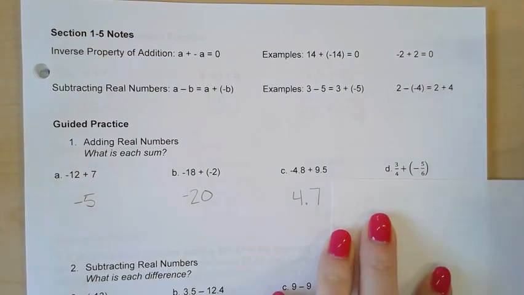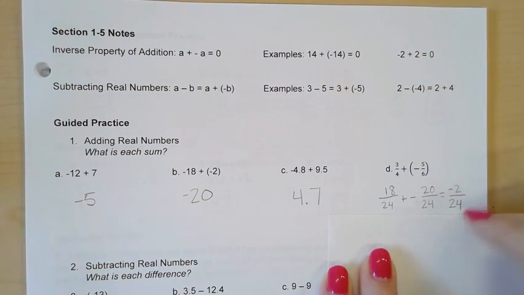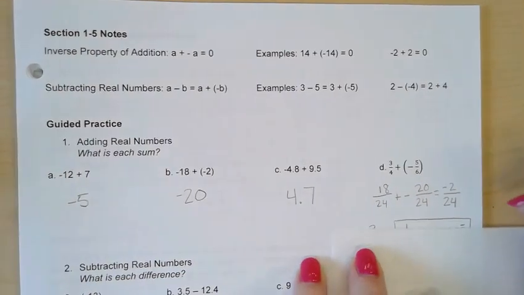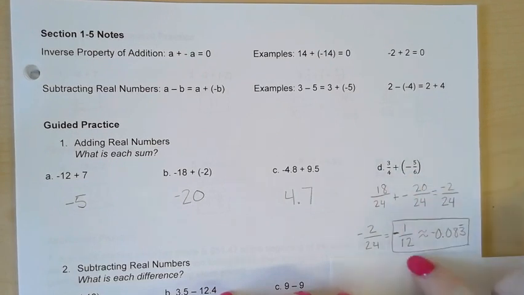And this next one, you're adding fractions. So 3/4 plus negative 5/6. You have to find a common denominator. So 18 24ths plus negative 20 24ths will give you negative 2 24ths. Your common denominator stays the same. Now, you can simplify negative 2 24ths into negative 1/12. As a decimal, that would be negative 0.083 repeated, but because it started out with fractions, I would like you to keep your answer as a fraction.